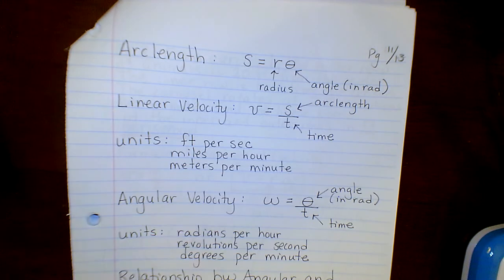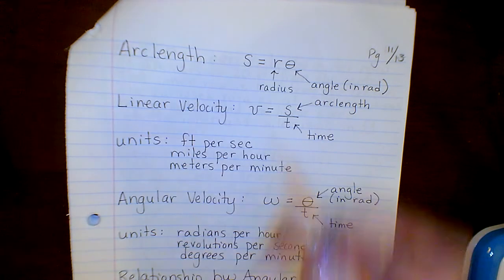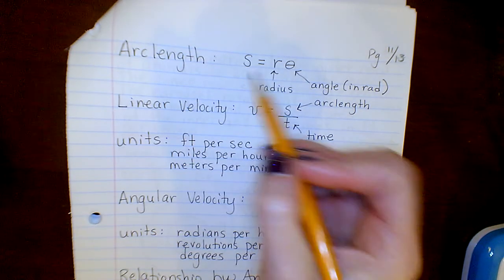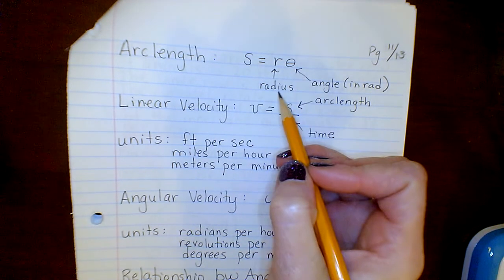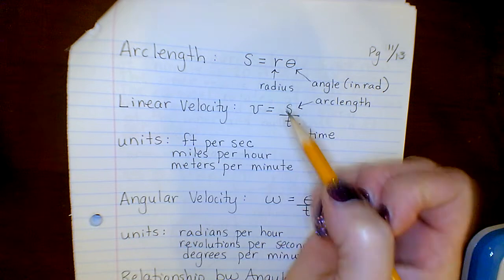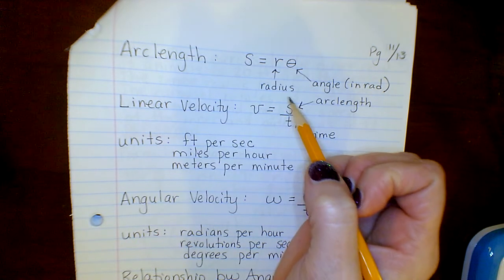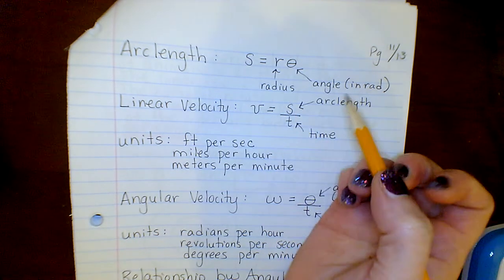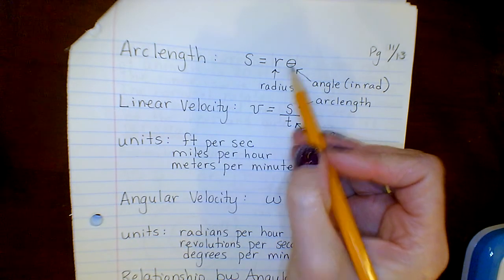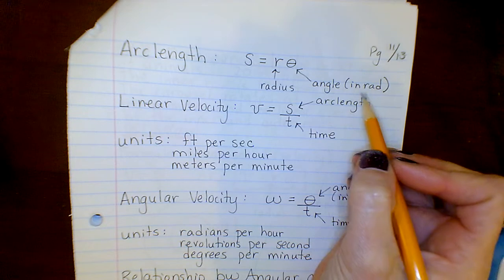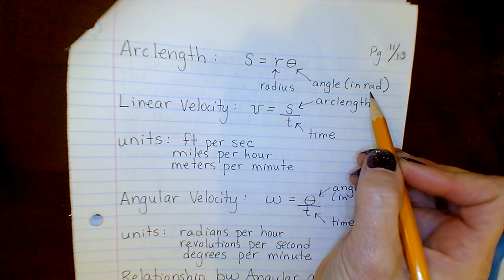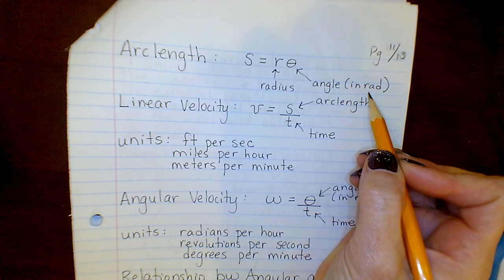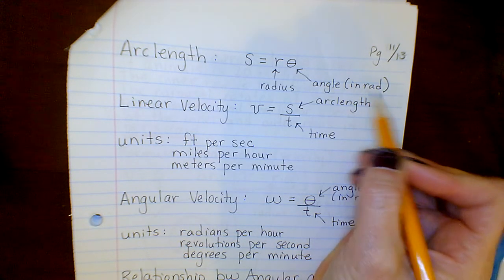Okay, so we talked about arc length earlier. We have this arc length formula of S is equal to R theta. R is the radius of your circle. Remember, that's always measured from the center to any point on the circle. Theta is an angle that has to be measured in radians. That's really important. It cannot be in degrees. It has to be in radians.